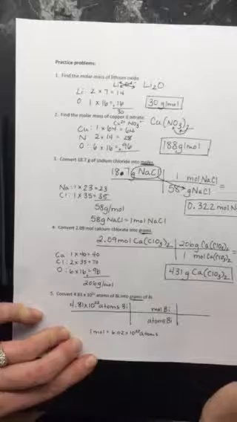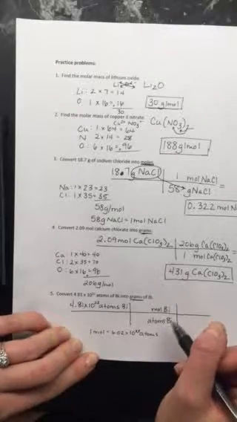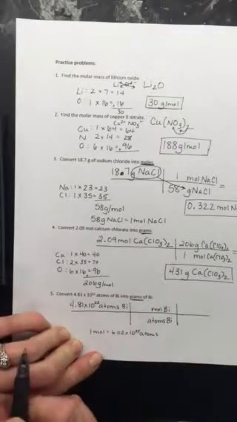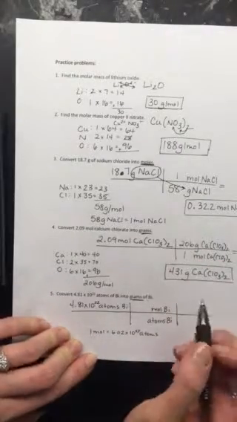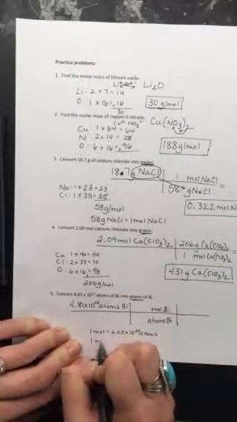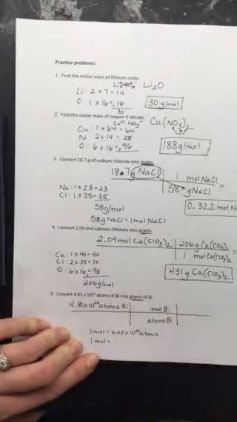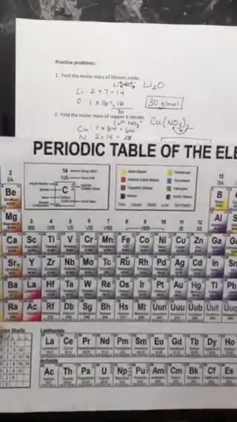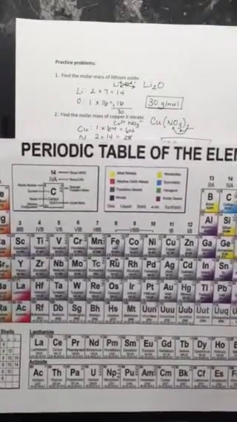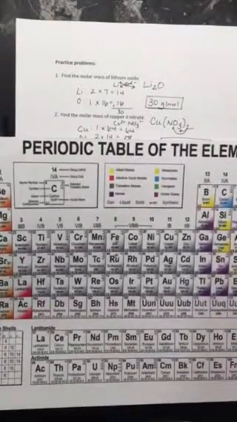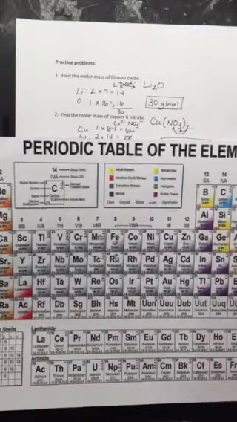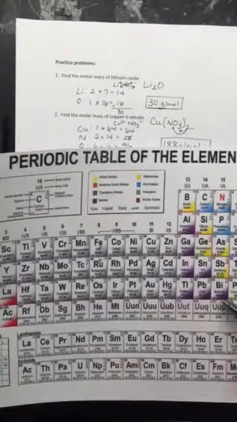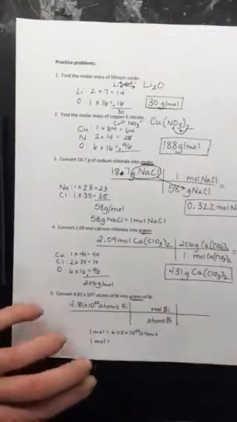Okay, and then once we're in moles, it's really easy for us to get to grams by using our molar mass that we've been using in these past couple of problems, because we know that if we look up on the periodic table, bismuth, which is right here, has a mass of 208.9, which rounds to 209.